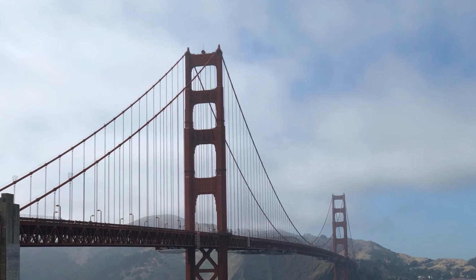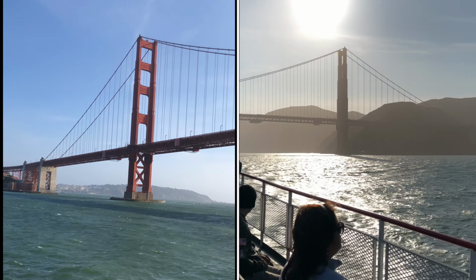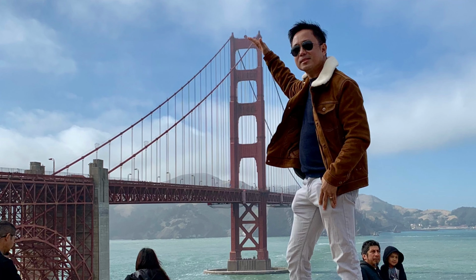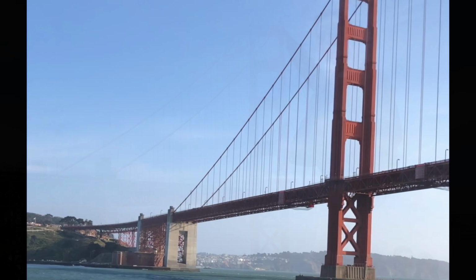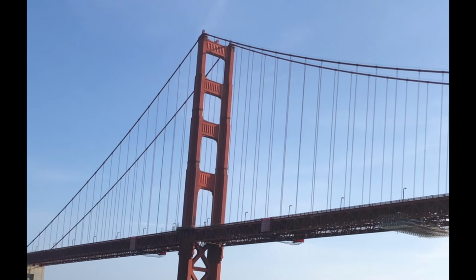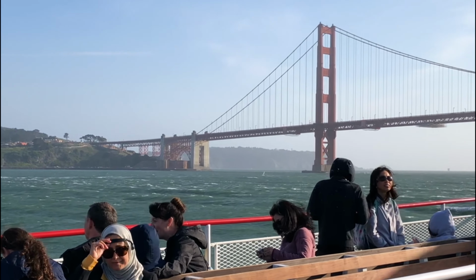So now we're gonna go to the tour. This famous landmark attracts visitors from around the world with panoramic views of the Pacific Ocean, the Alcatraz, and San Francisco.